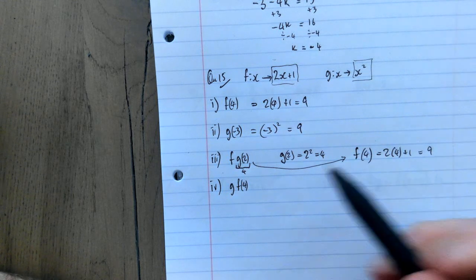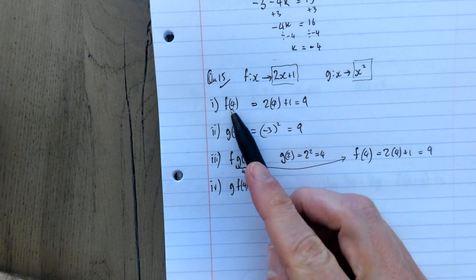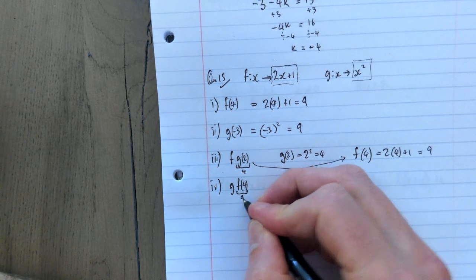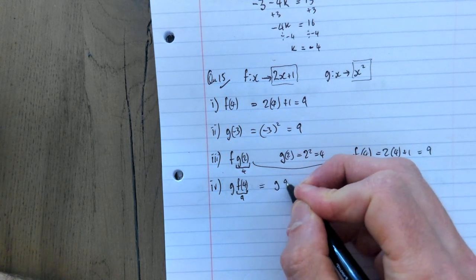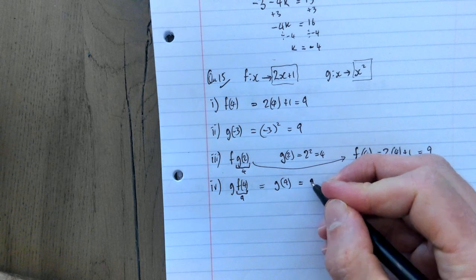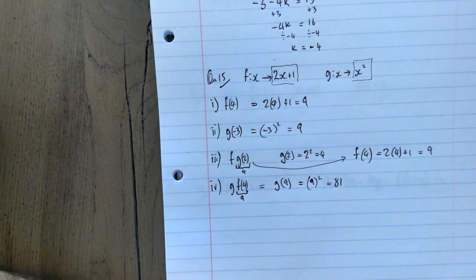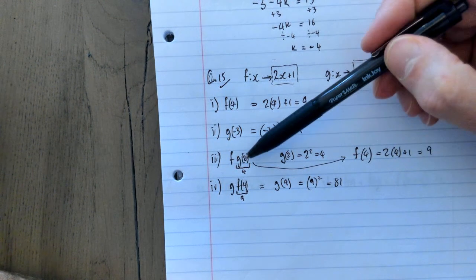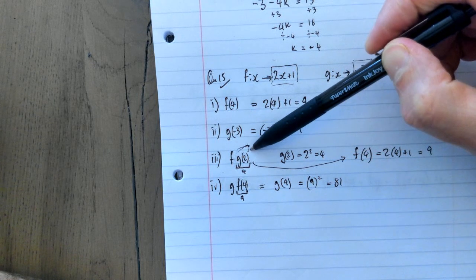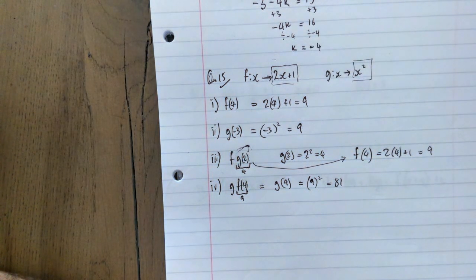Okay. Work from right to left here. We've worked out f of 4 is 9 in the first part. So this is the same as g of 9, which is equal to 9 squared, which is 81. Okay, so composite functions, we work from right to left, work out the right hand side first, and then sub the answer you get into the first function.